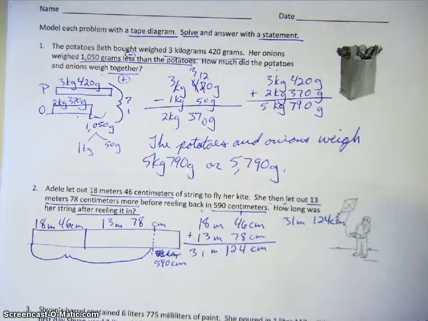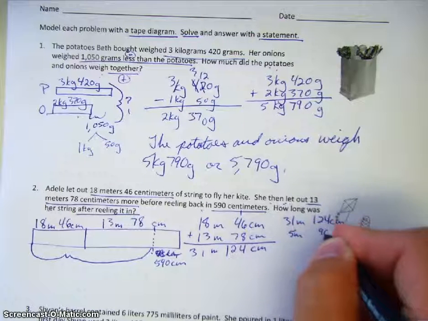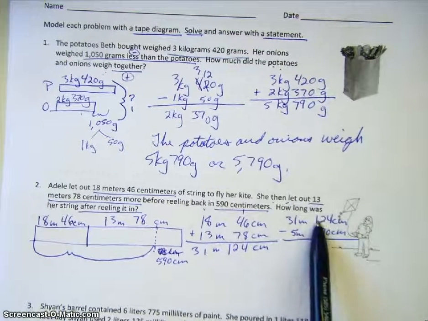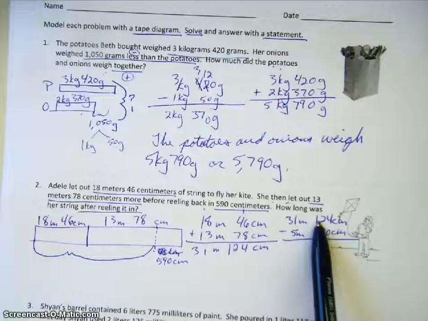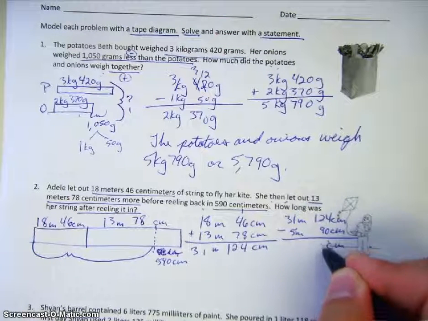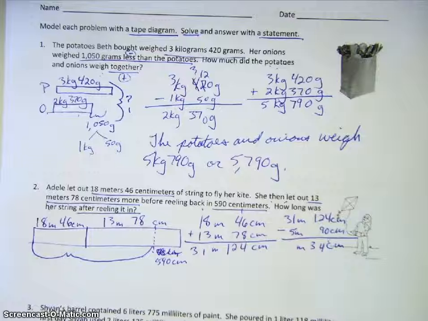Now we subtract our 590 centimeters, which is 5 meters and 90 centimeters. Okay, and this is why I did not rename that 124 centimeters. I wanted to keep it as it is because I now need to subtract 90 from it. Okay, so now when I go to subtract, we get 34 centimeters.